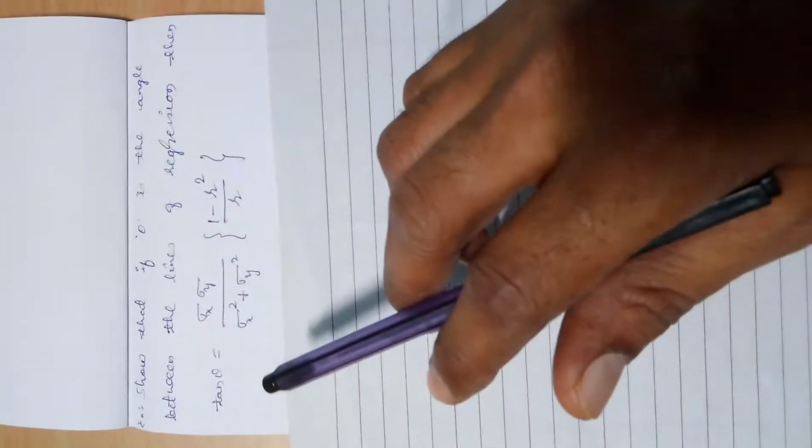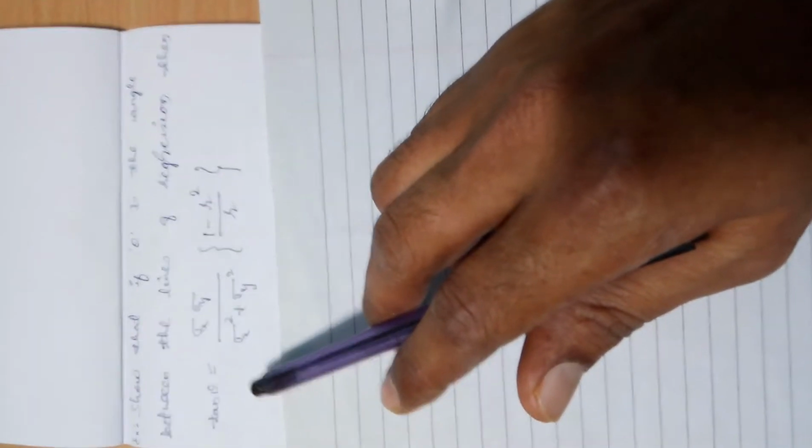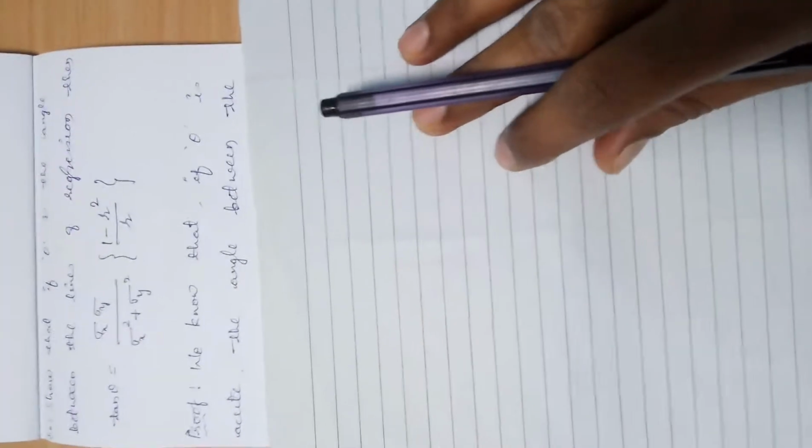Hence here we have to show the angle between the regression lines in the form tan theta is equal to sigma x into sigma y divided by sigma x square plus sigma y square, into 1 minus r square divided by r.